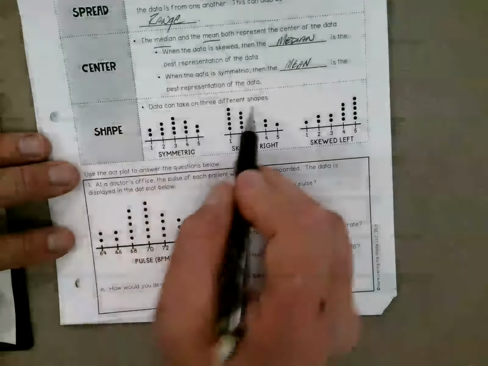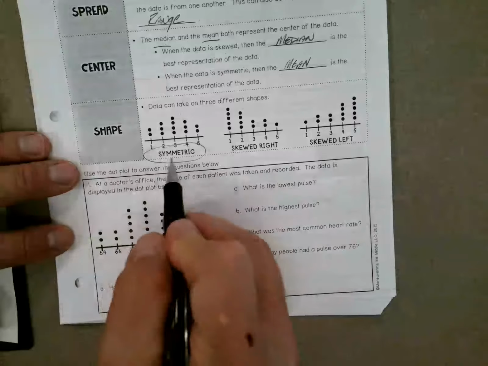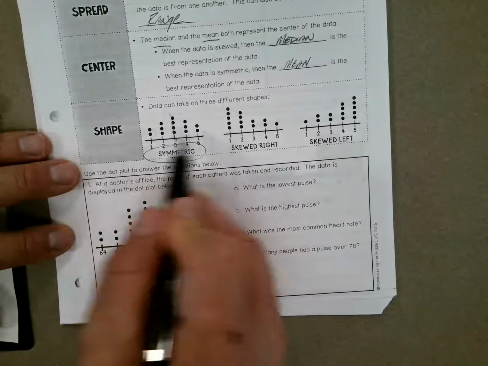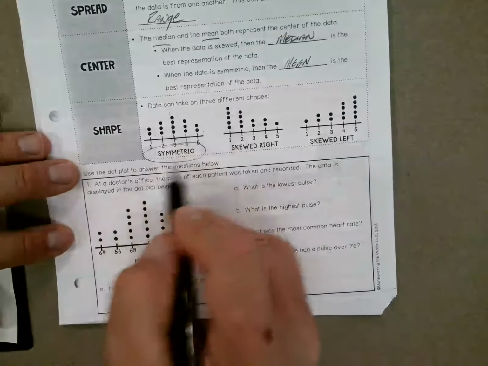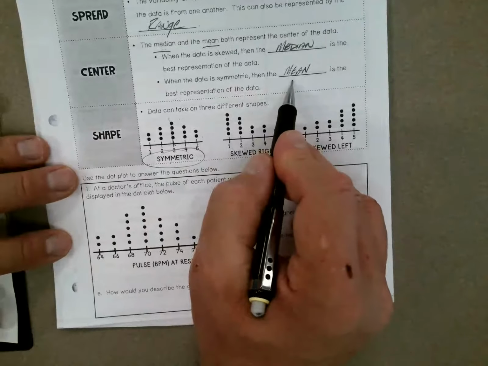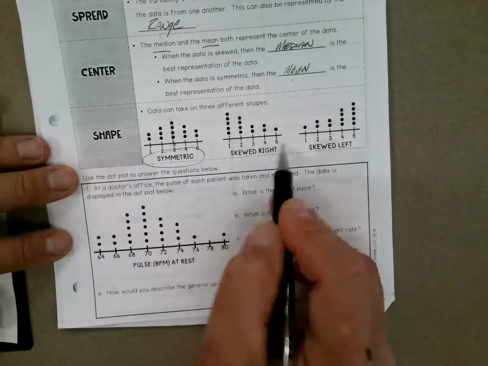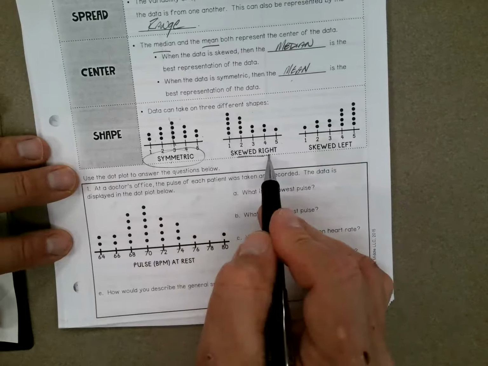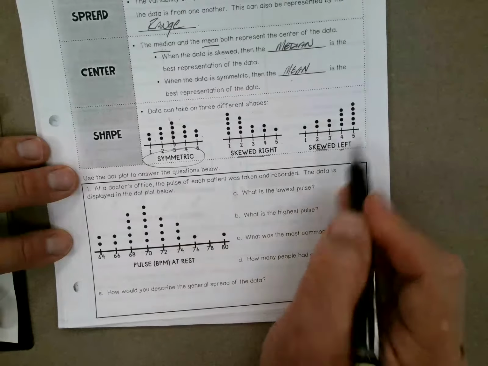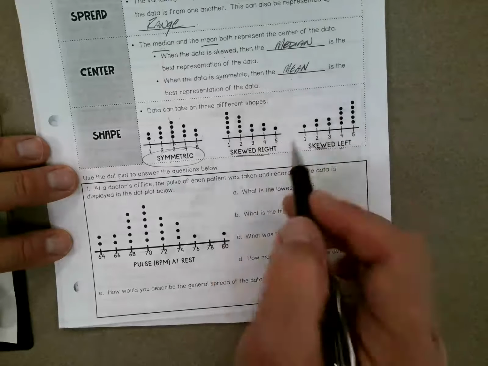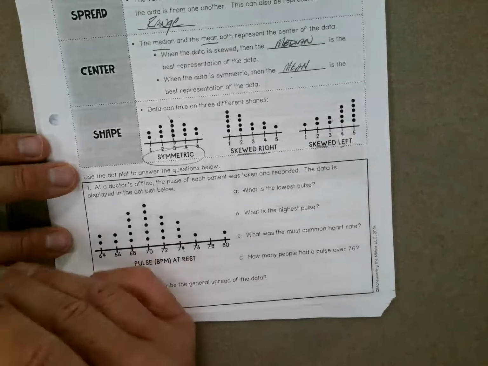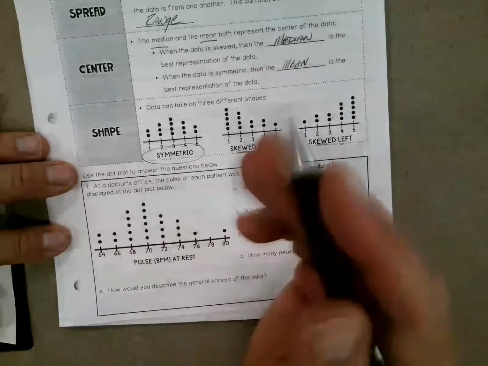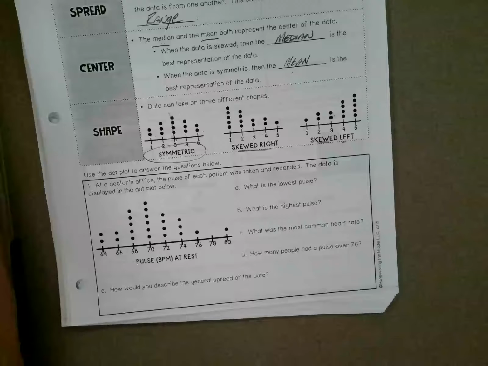Data can be taken from three different shapes. This is symmetrical data, when it's all equal, a line of symmetry. So this side is equal to this side. When it's symmetrical, we want to use the mean. When it's skewed right, meaning it's heavier on the left, it's kind of opposite. This is confusing, I know. And when it's skewed left, that means it's heavier on the right. We want to use the median of the data. That gives us a better representation of the data set.